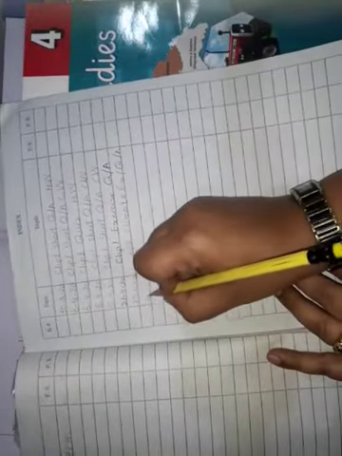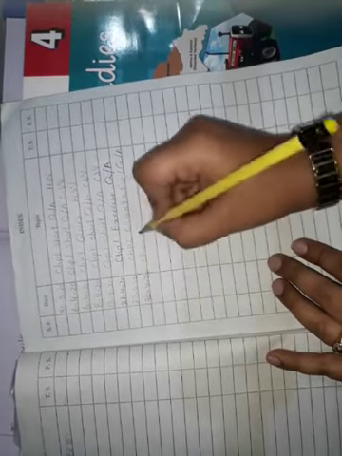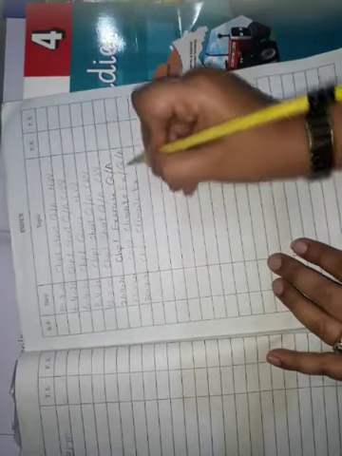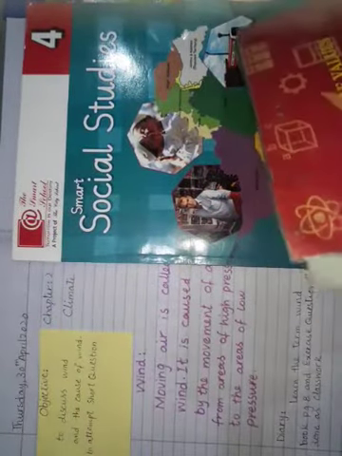After that you have to fill up your index. 30th April 2020, chapter number 2, climate and exercise question answer. Don't forget to fill up your index. It's very important to maintain the index regularly.